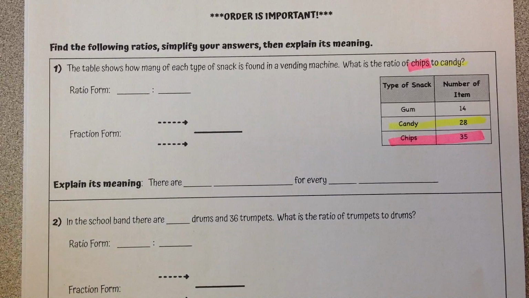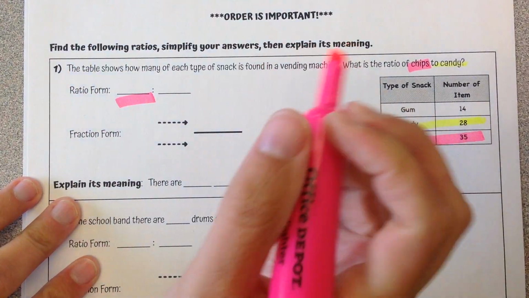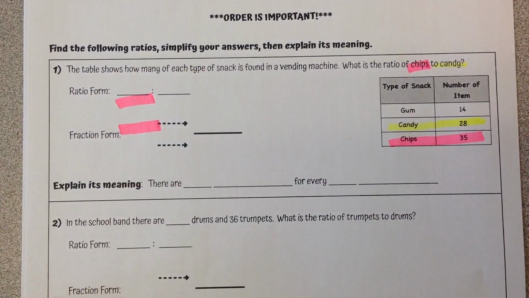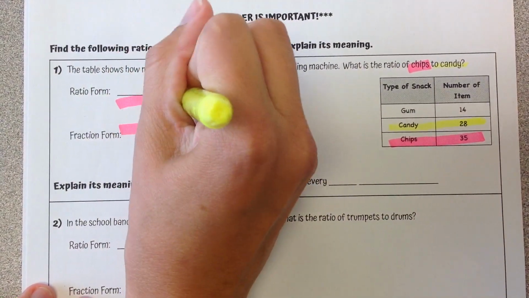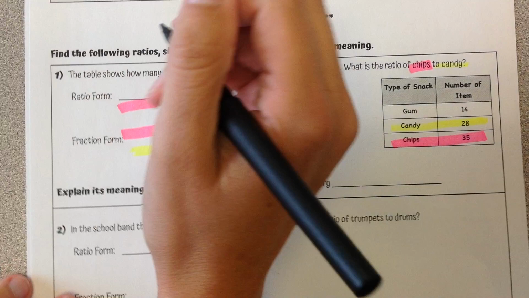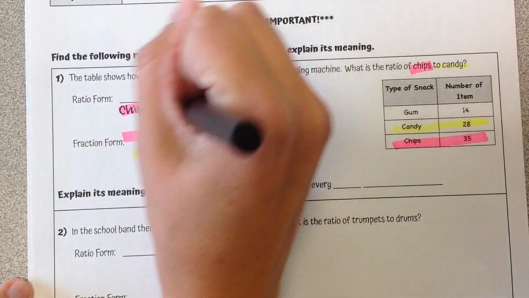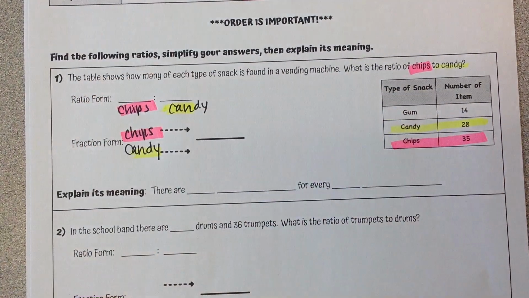When I'm filling this out, I'm going to highlight underneath. I'm going to label chips as the first one in our ratio form and the first one in our fraction form, and the candy is going to be the second one in our ratio form and the second one in the fraction form. I'm going to write out chips to candy, so I know that's the order it needs to go in.